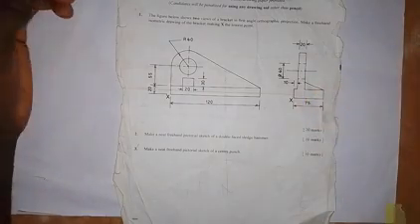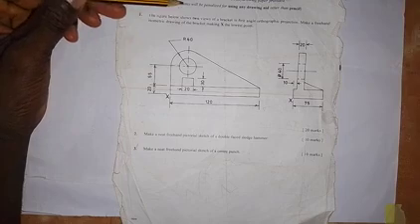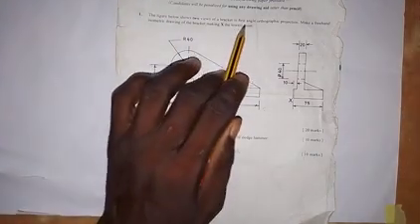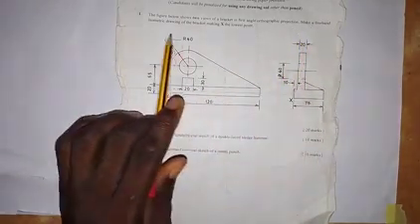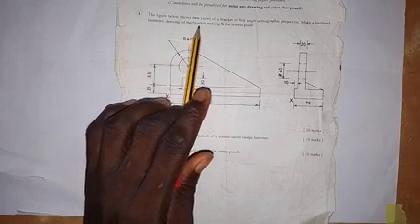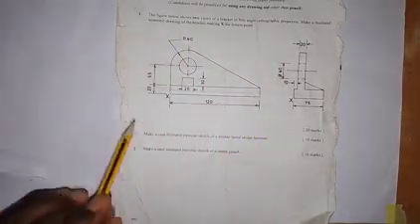Now here we are going to work on this problem. As we are told here, the figure below shows two views of a bracket in first angle orthographic projection. Make a freehand isometric drawing of the bracket making X the lowest point.